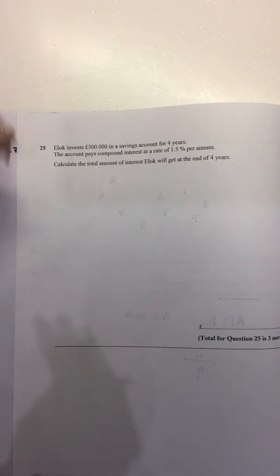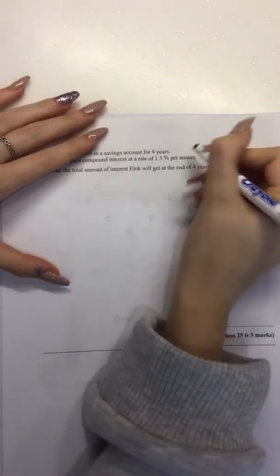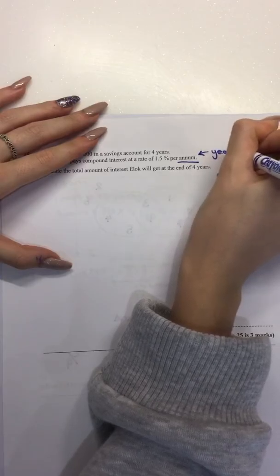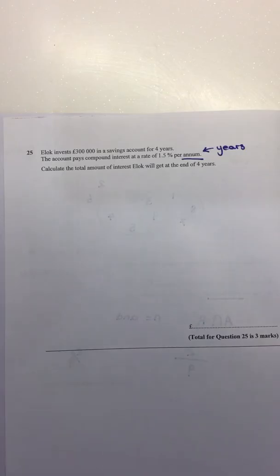So this compound interest question, again, a lot of people found this tricky. A lot of people got stuck. So we know that he invests £3,000 into a savings account for 4 years. The account pays compound interest at a rate of 1.5% per annum. Don't be put off by what that means. That just means years. But even if you weren't sure, just assume it means years. Calculate the total amount of interest Elok will get at the end of 4 years.